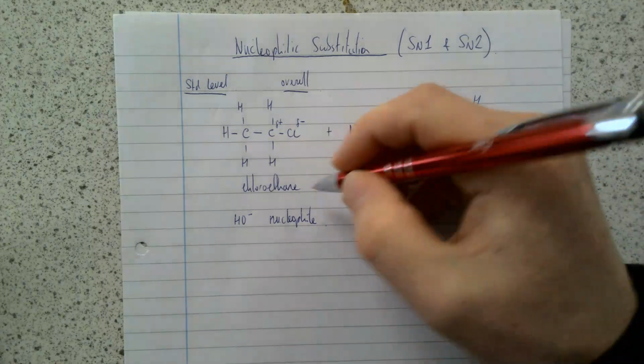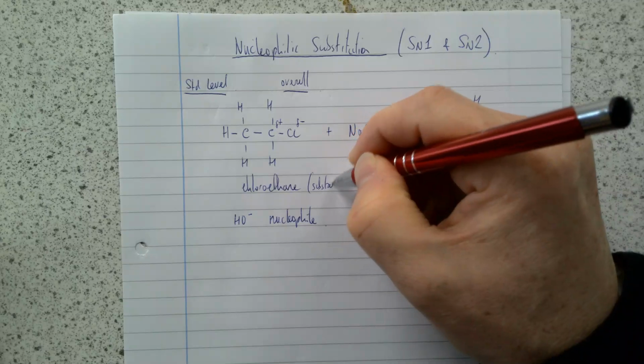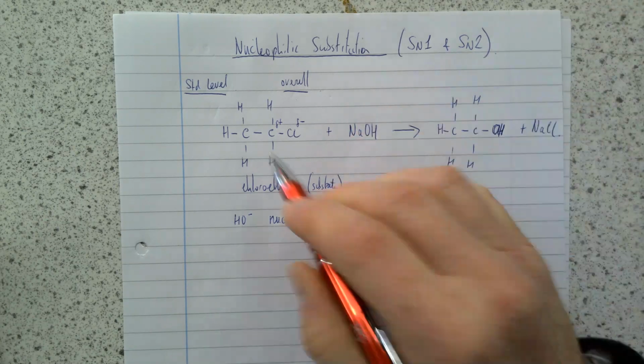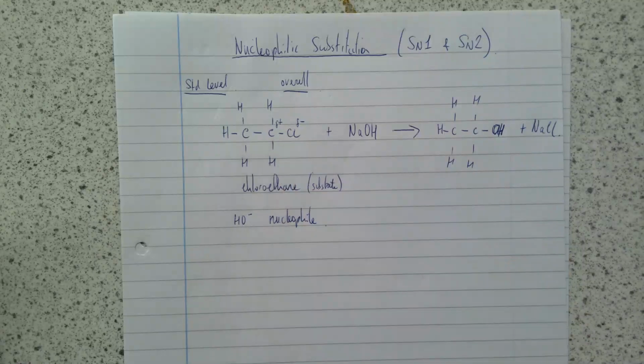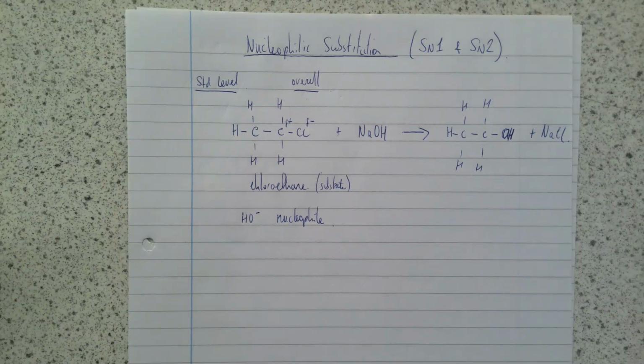And we've got chloroethane as the substrate, and you can see hopefully there's a delta plus, delta minus there. How would we know that that bond is polar and what that polarity is that way round? Have a little discussion about that for a minute.